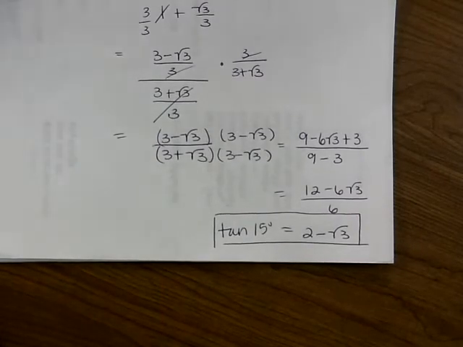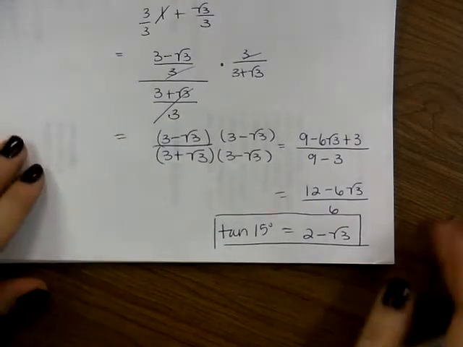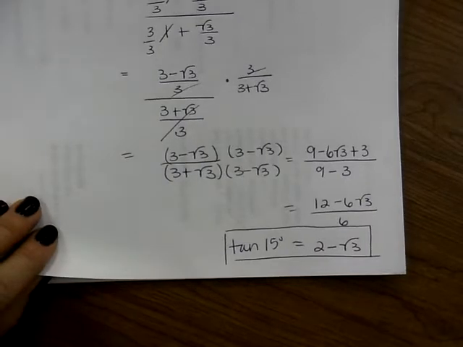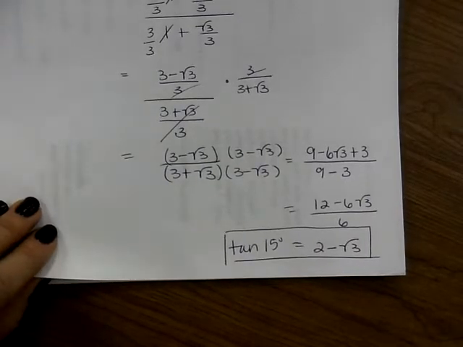Any questions? Yeah? Would it be the same thing if you did the sine of 15 degrees divided by cosine of 15 degrees? If you were to plug them into the formulas, yes. Ready to move on? Okay, so now you see how to plug it all into the formula and simplify. So now let's go this way.